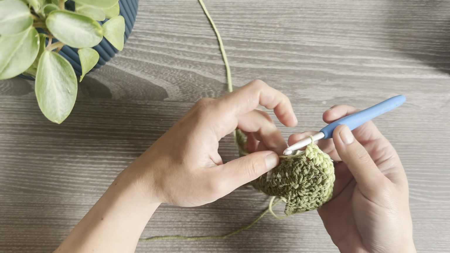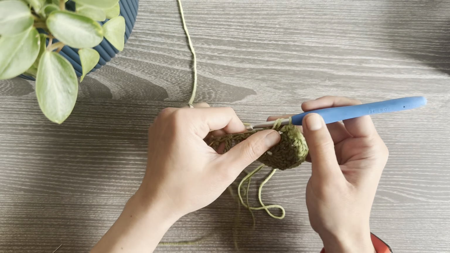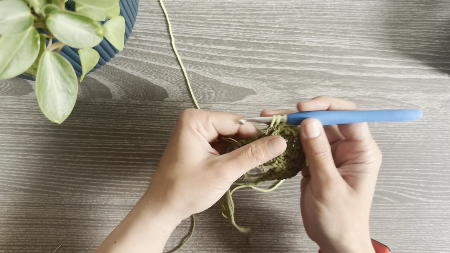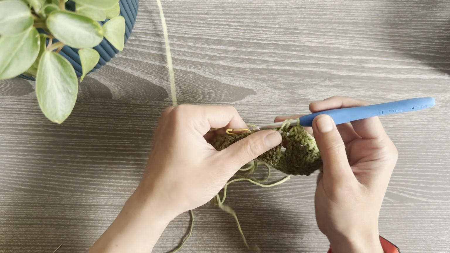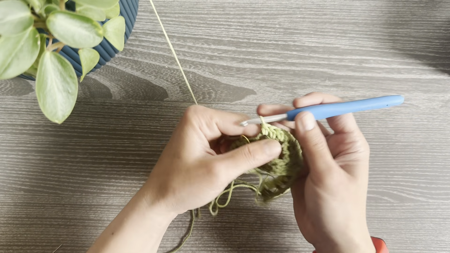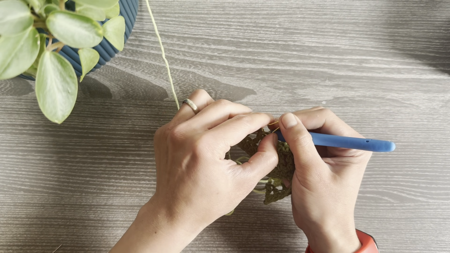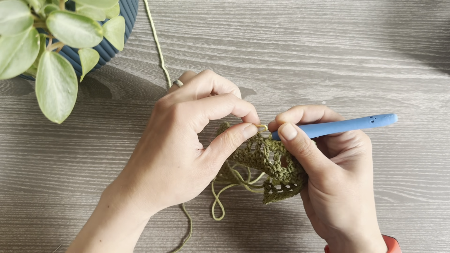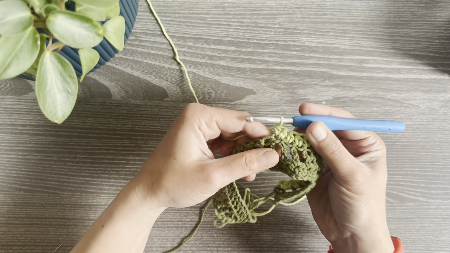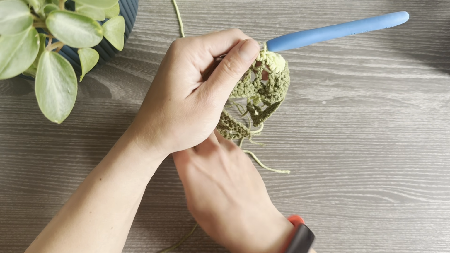So the next 7 stitches where I need to increase with 2 stitches. So into the stitch after the peak, I will work 2 half double crochet. Then I will work 1 half double crochet into each stitch, and into the stitch before the valley, I will work 2 half double crochet. So this is the idea, to increase only on the segment that is in between the valley and the peak.